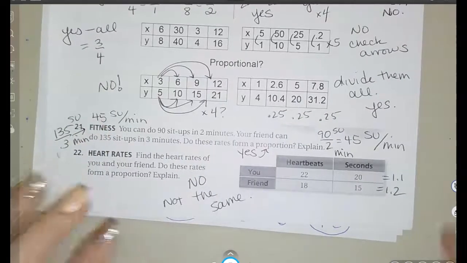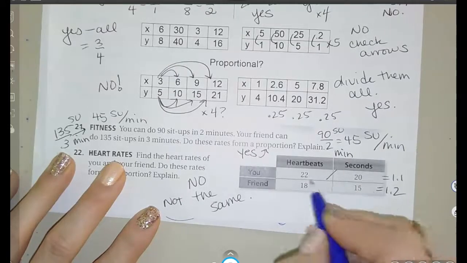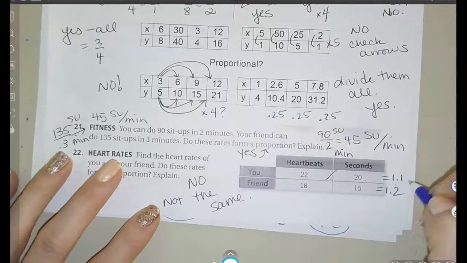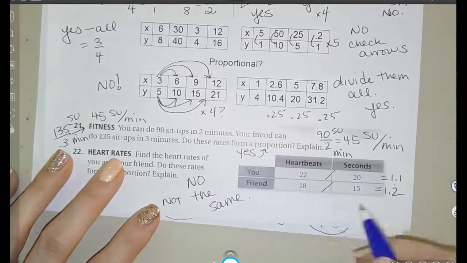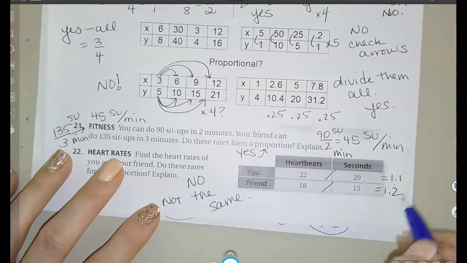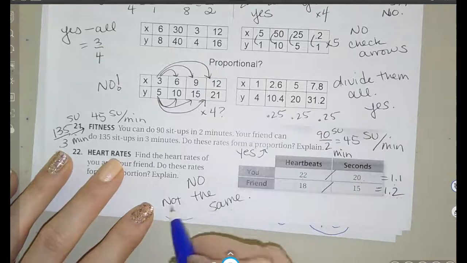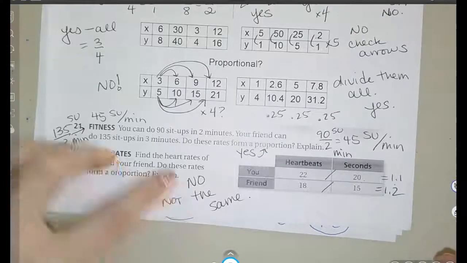22, okay, here you could divide heartbeats per second, or heartbeats divided by seconds, and get 1.1. I should have this labeled, but I ran out of room. 1.1 heartbeats per second. Or divide this one, 1.2 heartbeats per second. And you can see those are different, not the same rate, so they're not proportional.